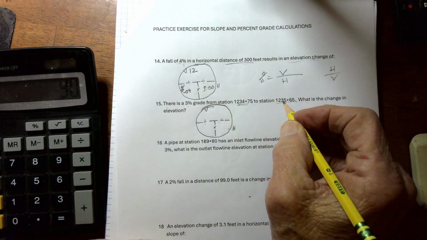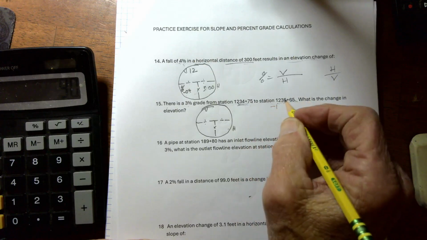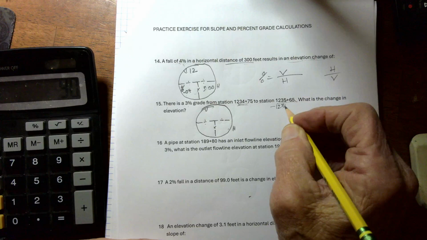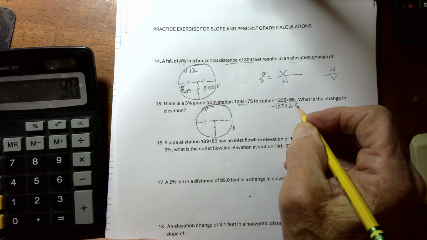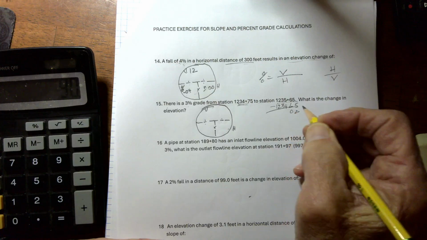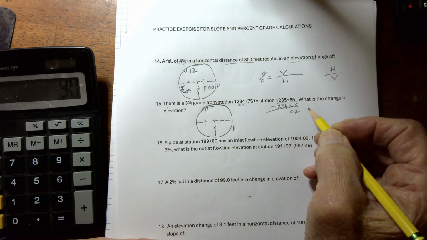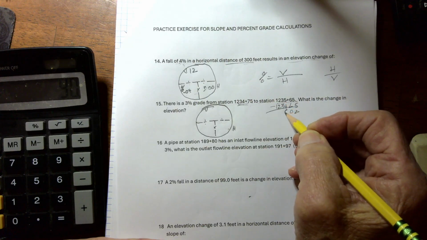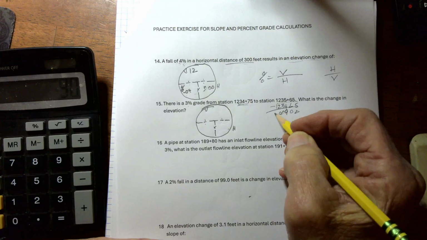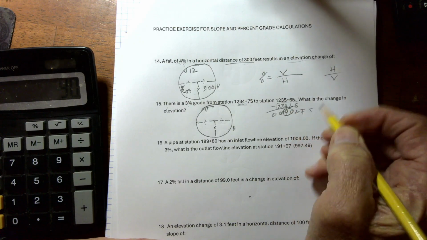So this right here minus this, that's the distance between these two stations, would be 90 feet.